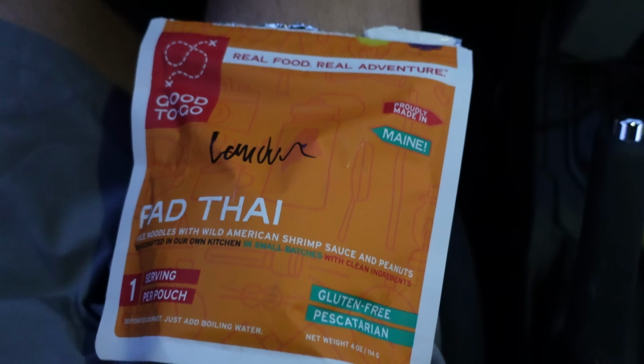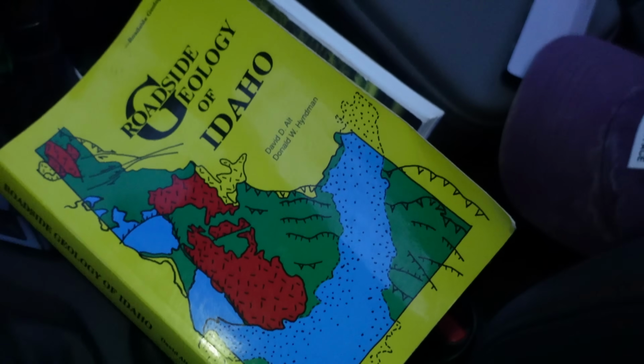Works quite well. Having some pad thai for dinner and reading about Idaho geology. Pretty nice night. Looks pretty good. Let's try it out. Comfy in my bed once again, and I'll see you guys in the morning.